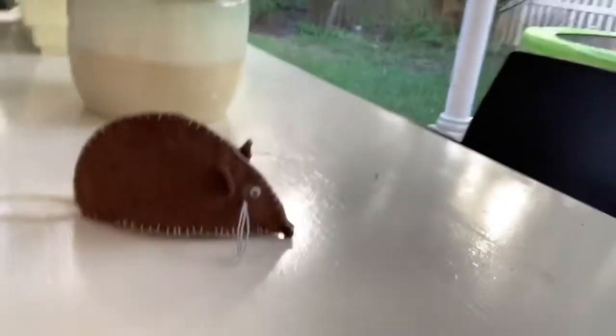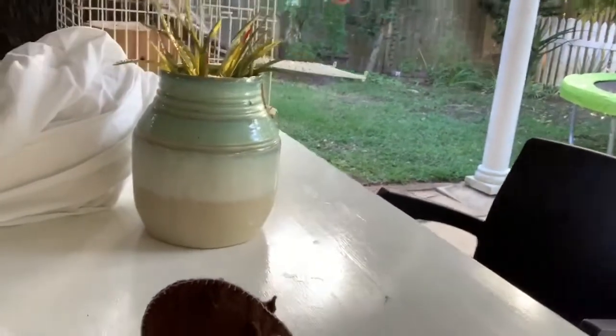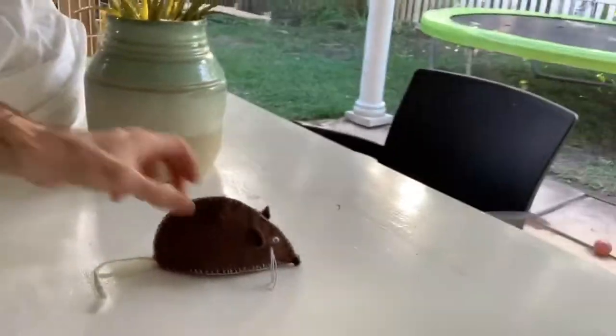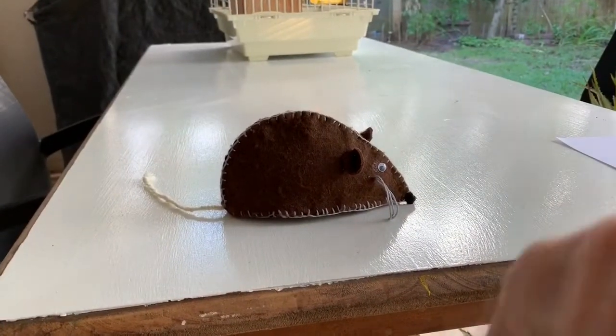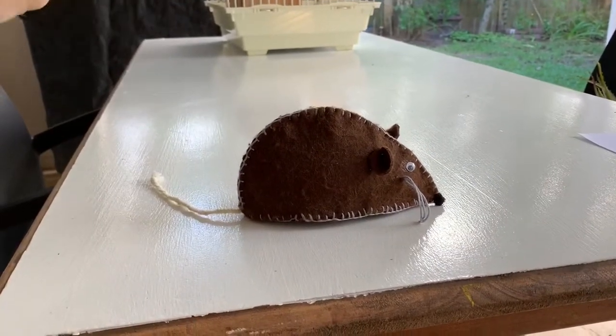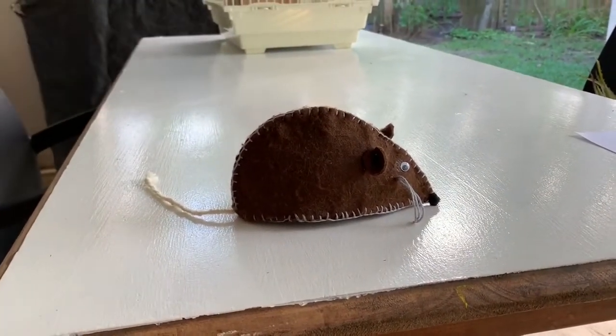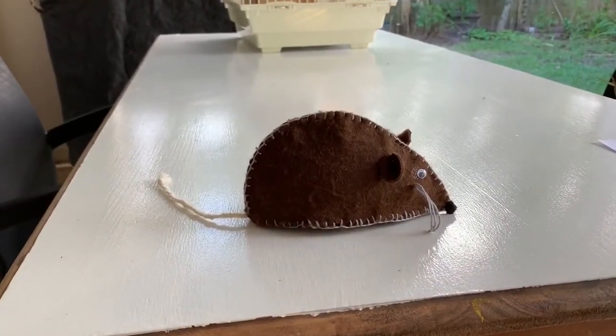So when I put this little guy on a white table, it doesn't look too bad, but there's still things in the way that are distracting us. We've got this line running here, and we've got something in the background over there, and we've got some grass over there, and we've got this bird cage.